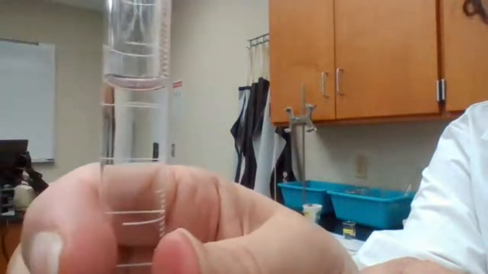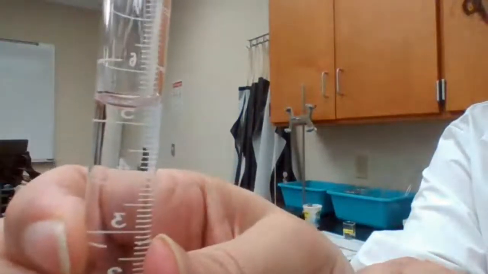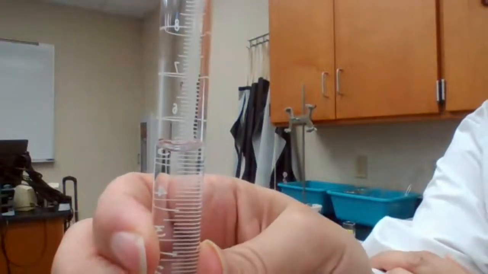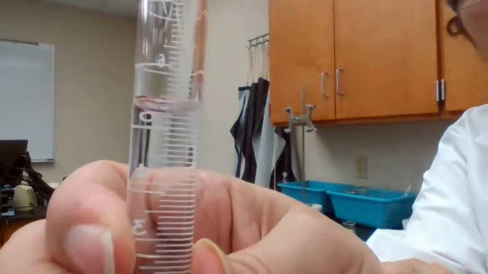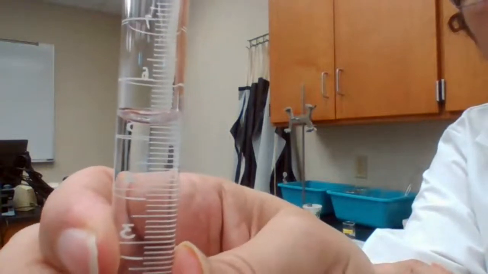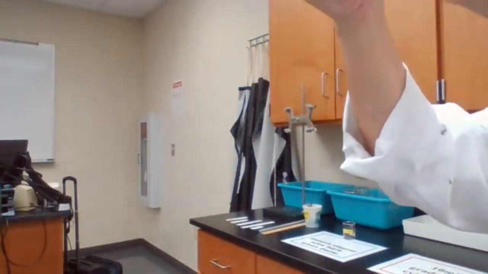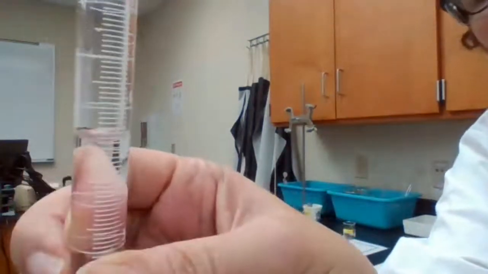So if you can see that for the meniscus, maybe you can see it better. It kind of gets blurry when I bring it closer, so I'm going to read it and give you the number at this point. It's actually, to me, exactly at 5.3.